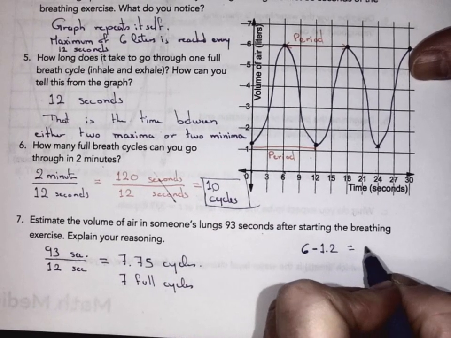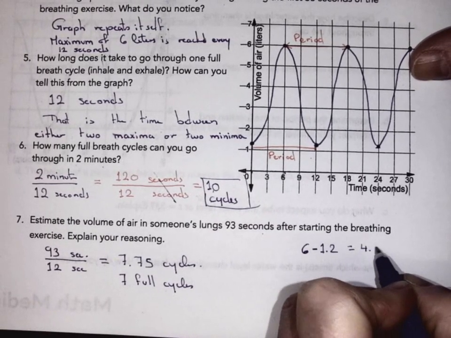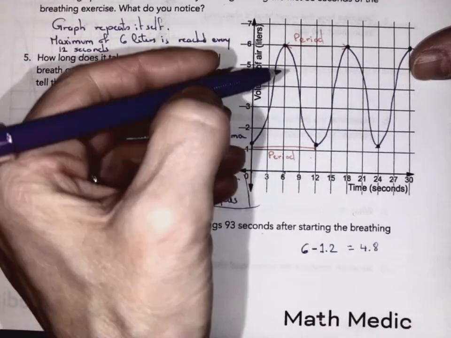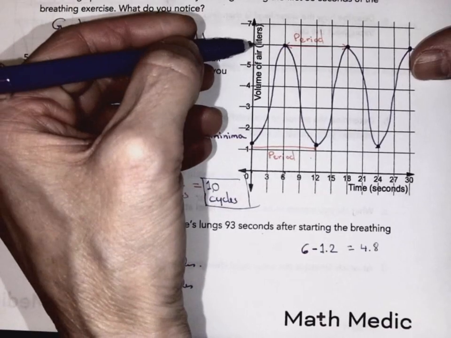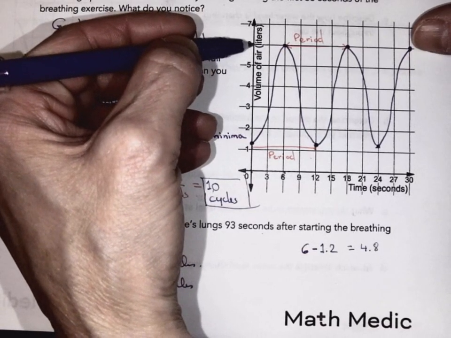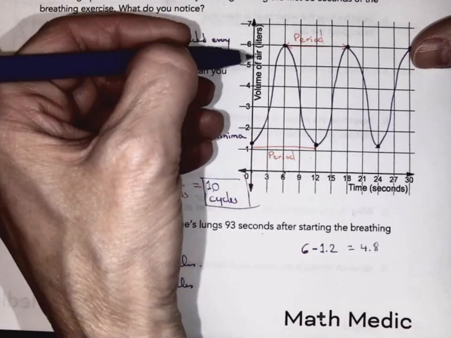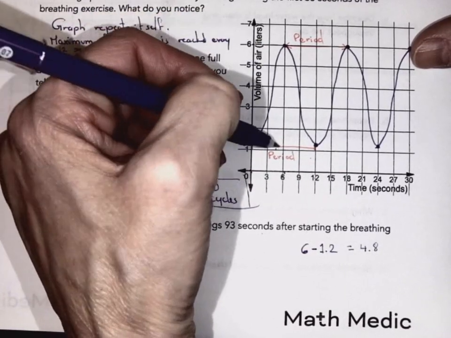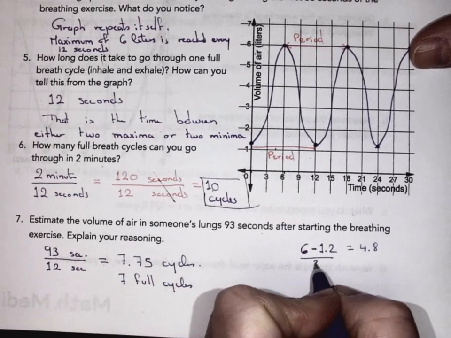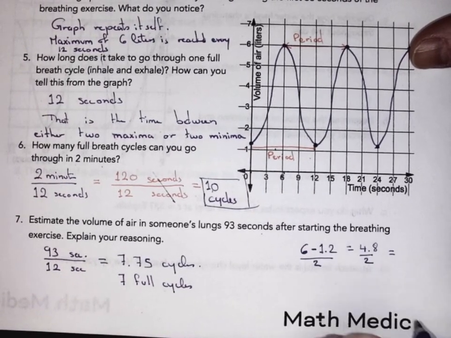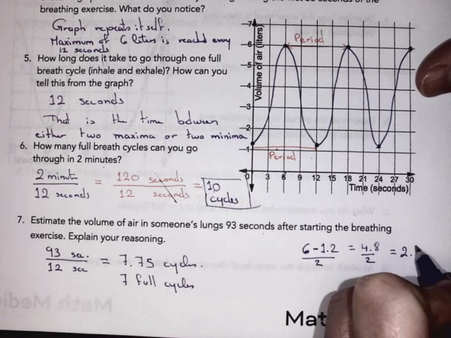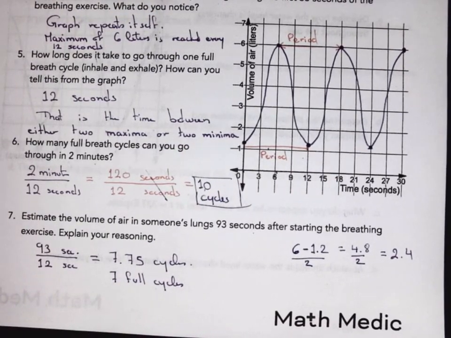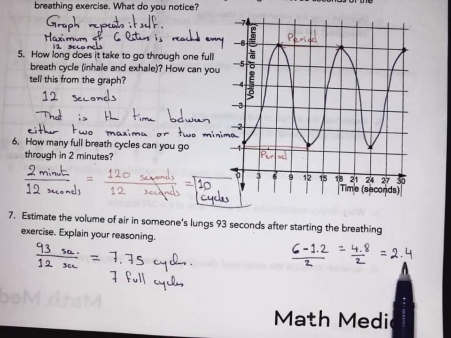Is going to be 4.8. And then I'm going to divide that by, that's the distance from here to here, right? 4.8. And I want half of that. I want somewhere halfway between those two values, right? So I'm going to divide that by 2. And 4.8 divided by 2 would be 2.4. So the volume of air that I would have in the lungs would be about 2.4.